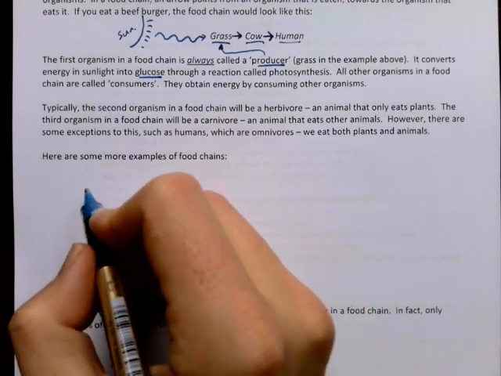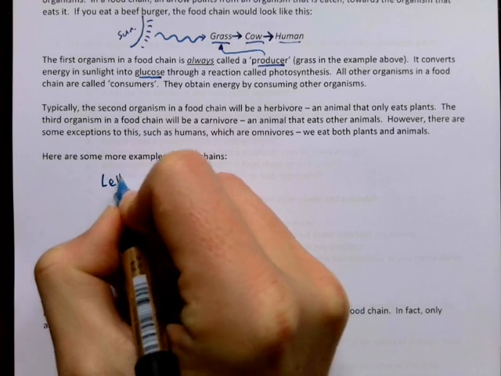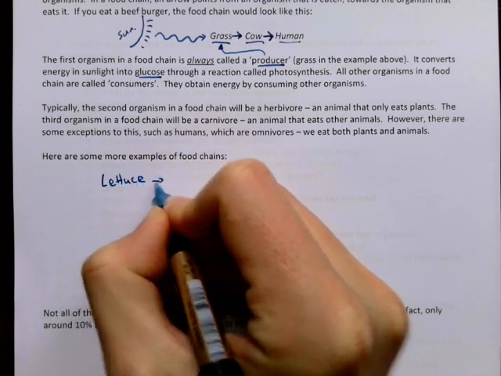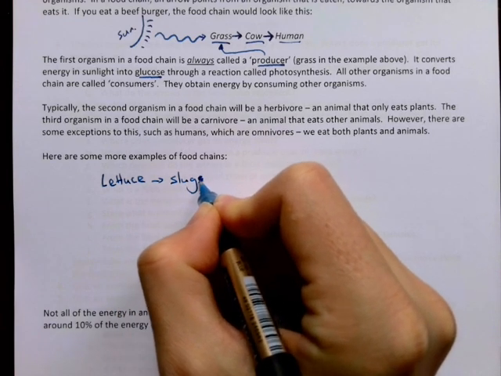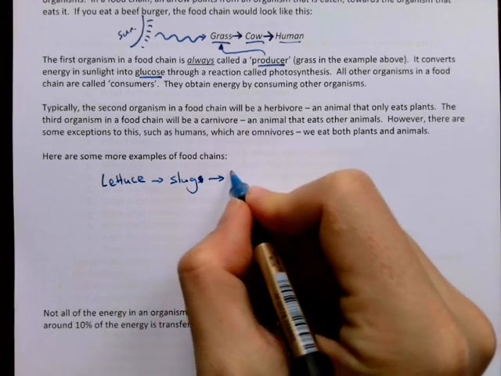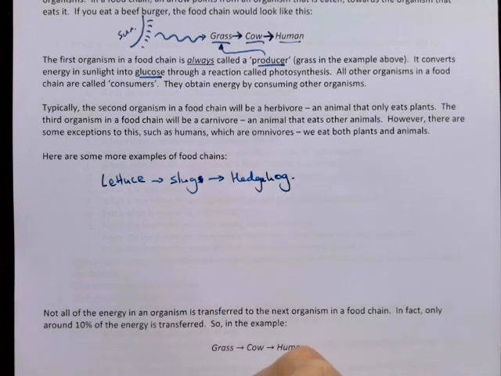Some food chains you might see in your garden would be things like lettuce would be eaten by a slug, and a slug would be eaten by a hedgehog. So that's one example that you might see in your garden.